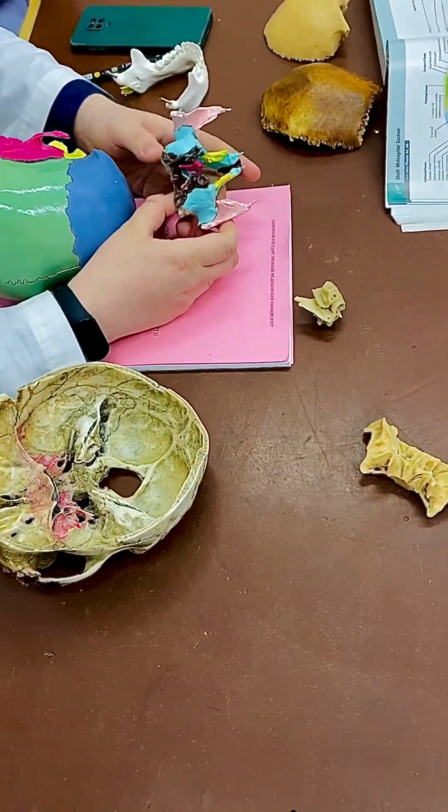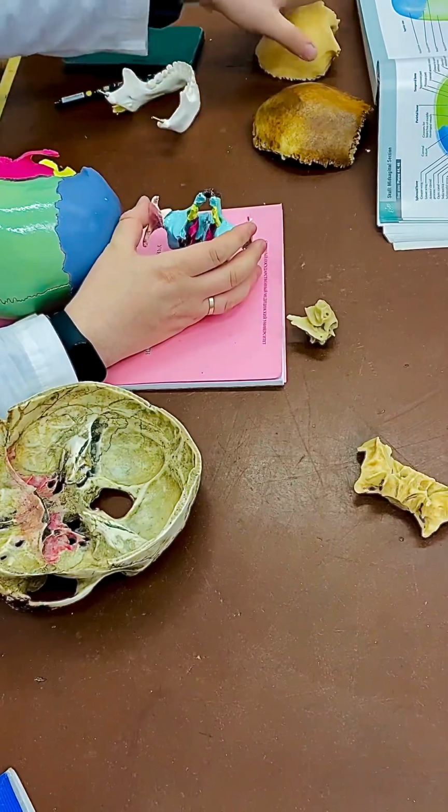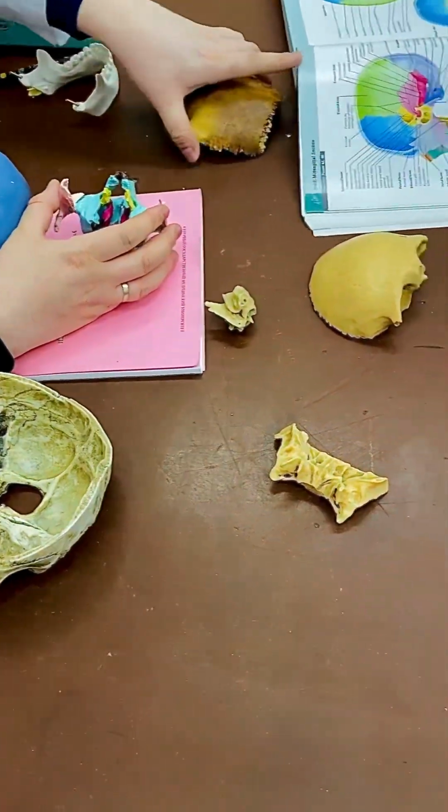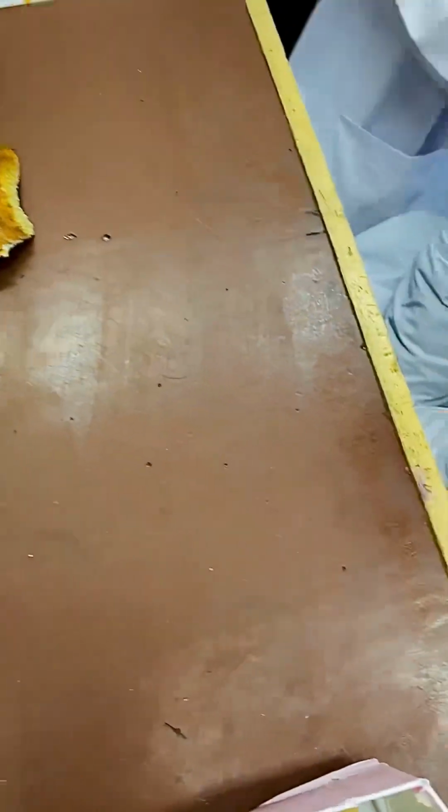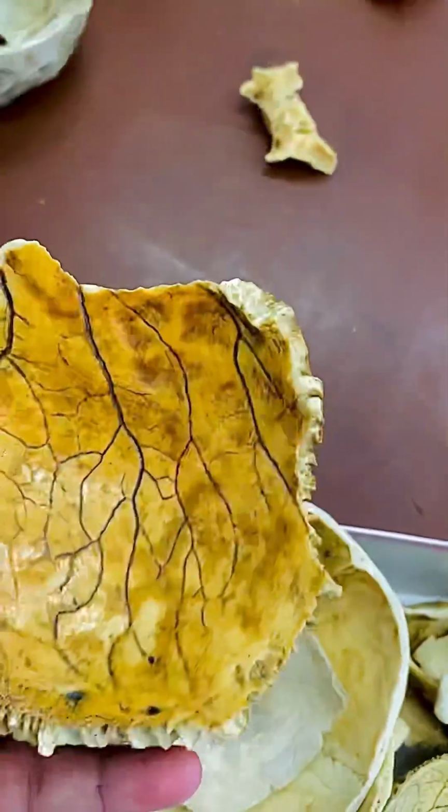If you have no questions, you can take the skull bones and look at them. Maybe take photos or something. Okay, study here. Frontal bones a little bit.